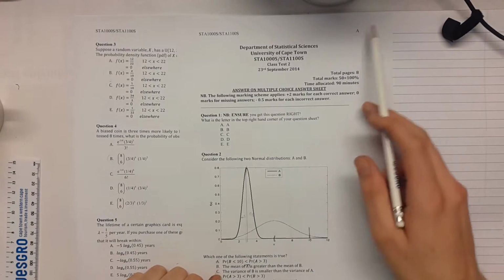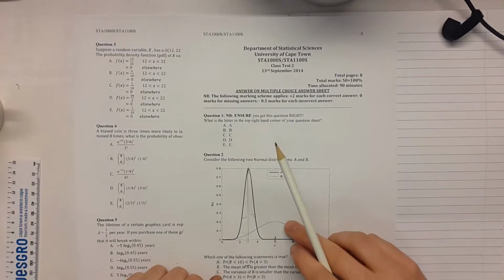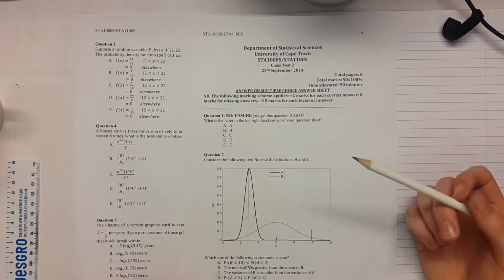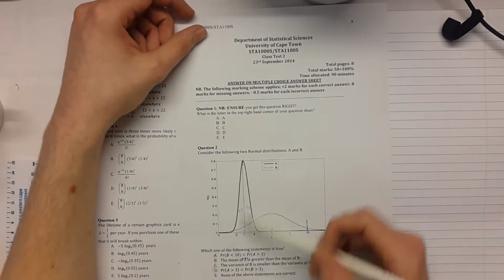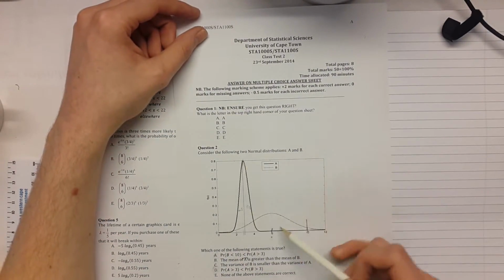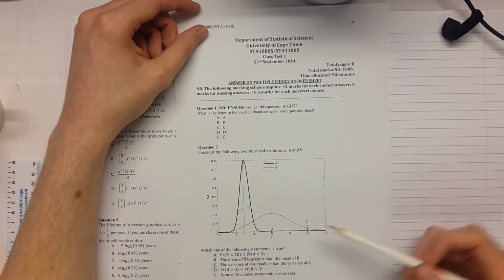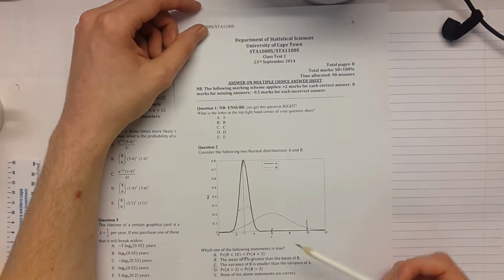Question 1 doesn't relate to any question, it just says what test we're doing. We're doing test A, so don't worry about that. Question 2 is our first proper question. We've got two normal distributions, A and B, A being the solid line, B being the dotted line. Which of the following statements is true?